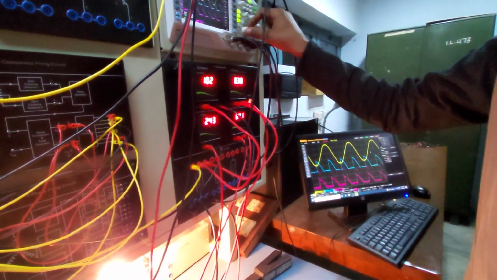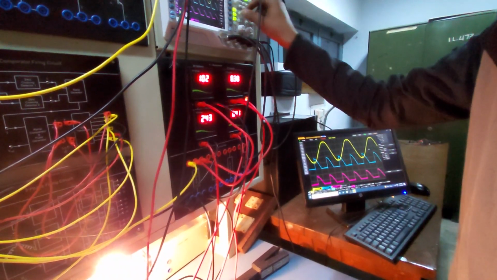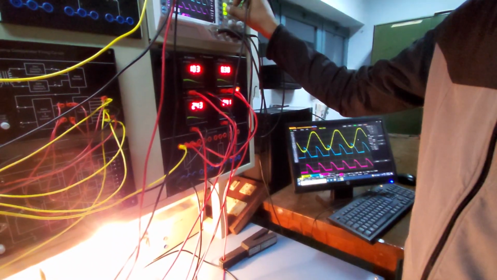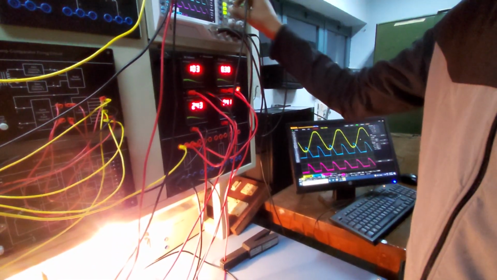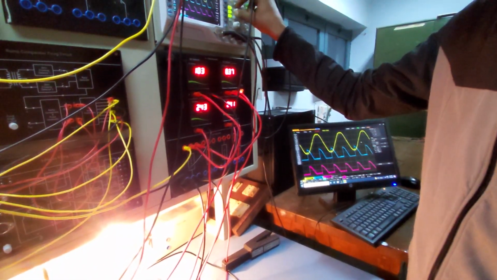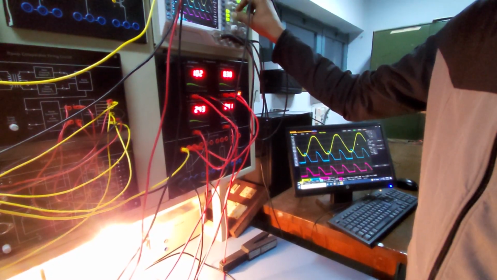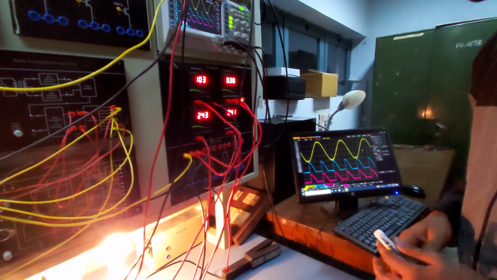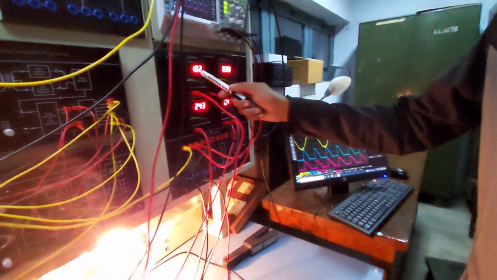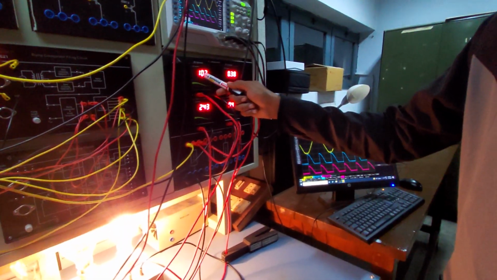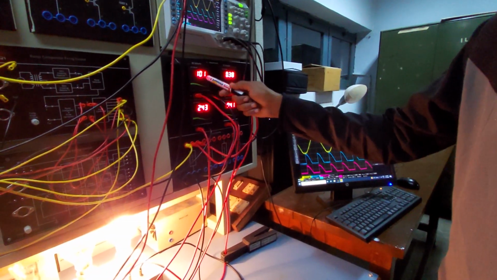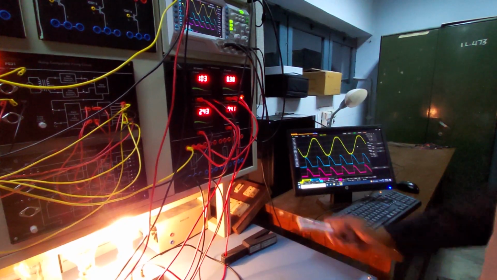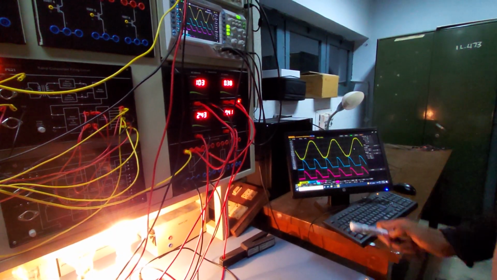So as I increase my firing to about 90 degrees, I get a DC average voltage of 103 volt, and the current is also increasing.